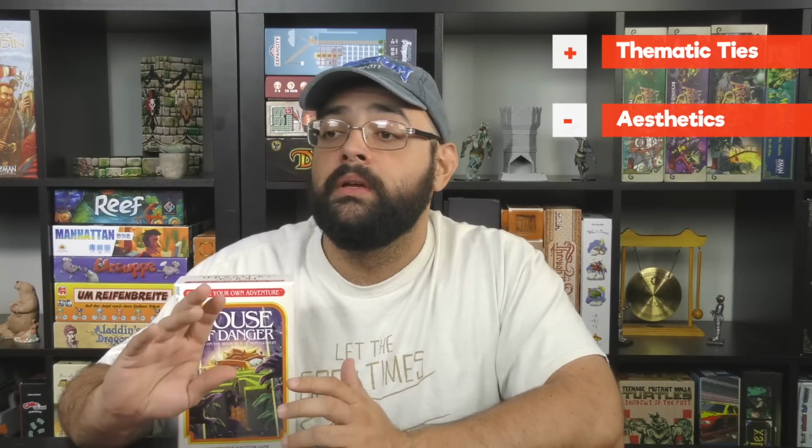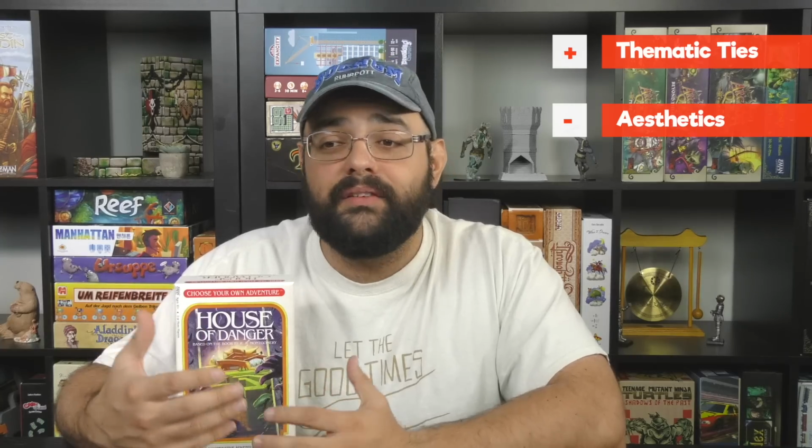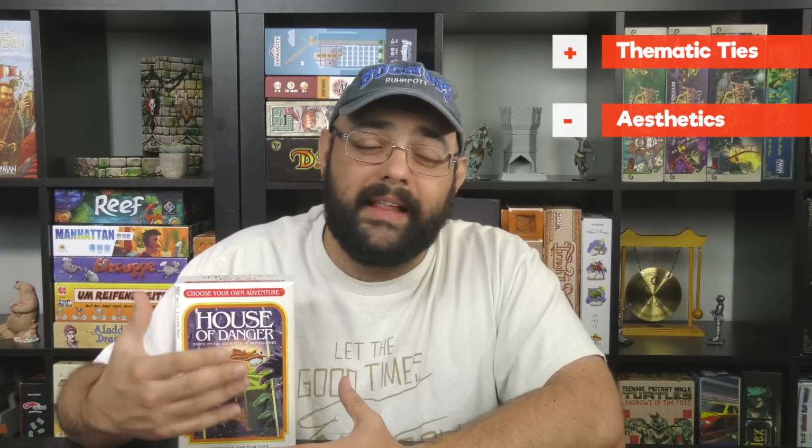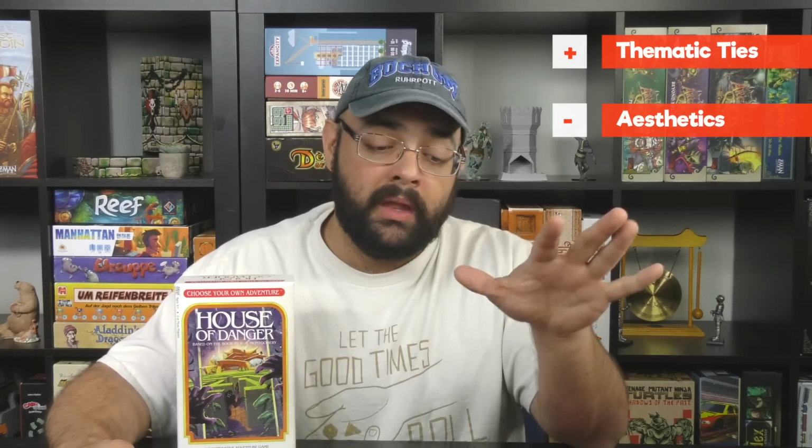Aesthetics, component quality, the artwork, things like that. I think the artwork in the game is good. Certainly, if you are familiar with the books originally, the nostalgia value here is very high. The quality of the cards is quite low. The insert in the game is very low quality. That was the main thing that surprised me when I first opened this up.